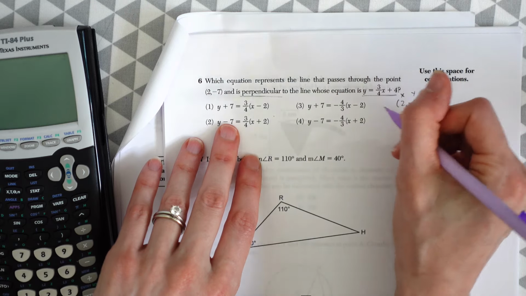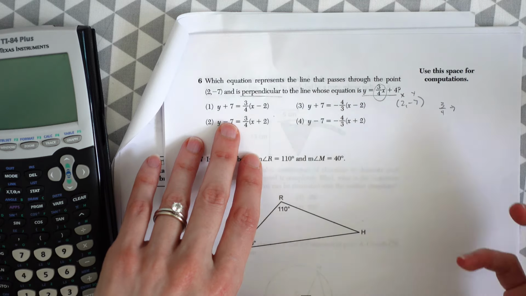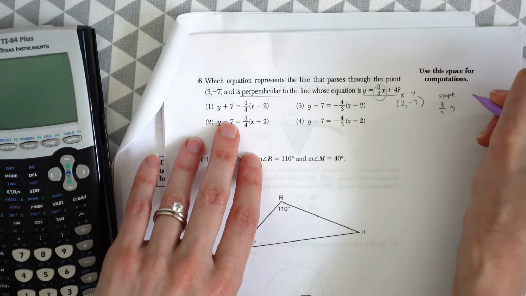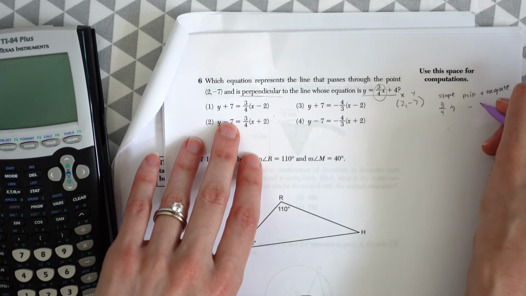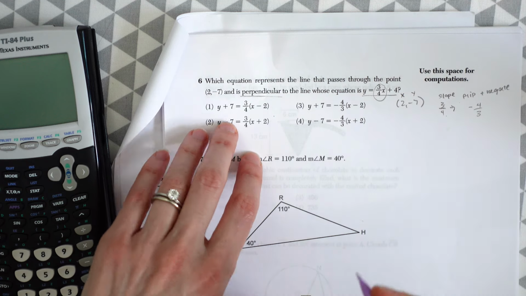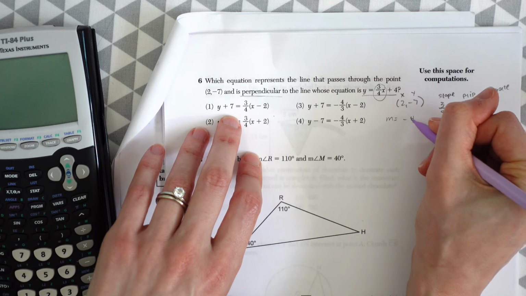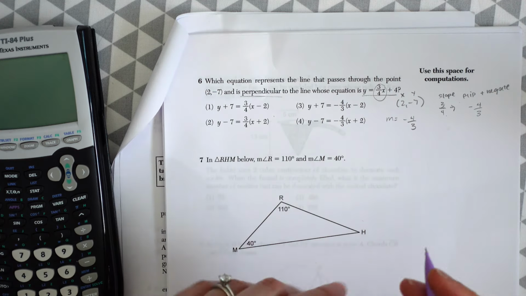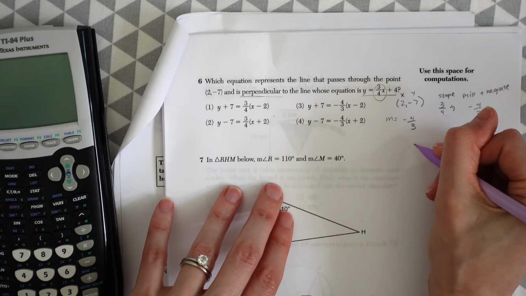So if we want to be perpendicular, we're going to be focusing on the slope. And to make something perpendicular, we're just going to flip and negate. So 3/4 is now going to become -4/3 to be perpendicular. So we know we're going to have our slope equal to -4/3 for this new equation. So if you look at our answer choices, notice that it's in point slope form. So let's just write out the formula for that.